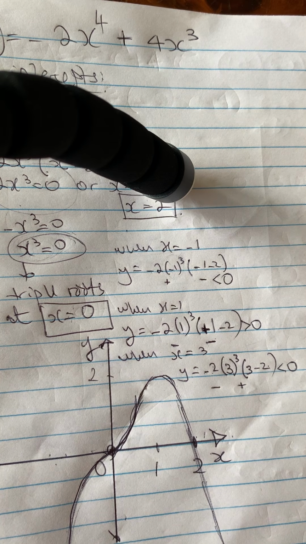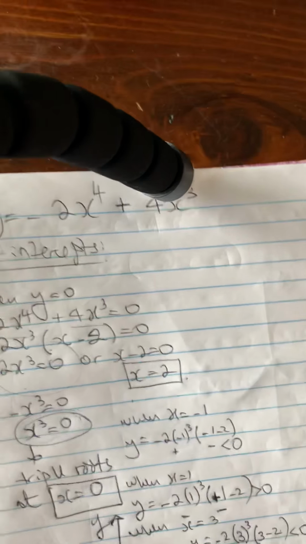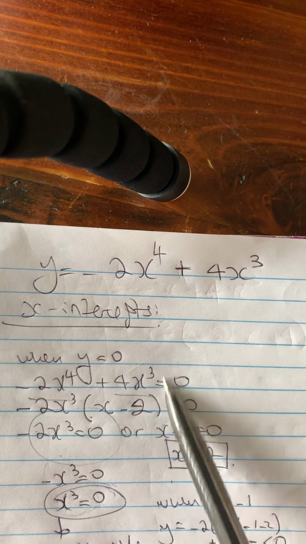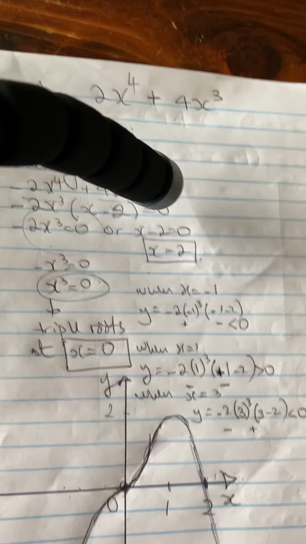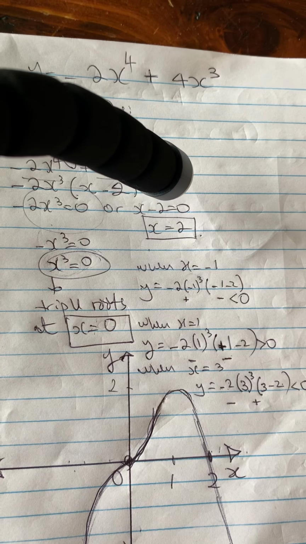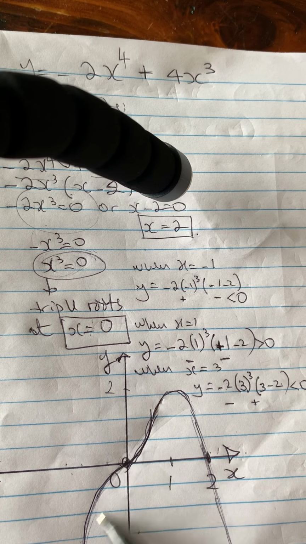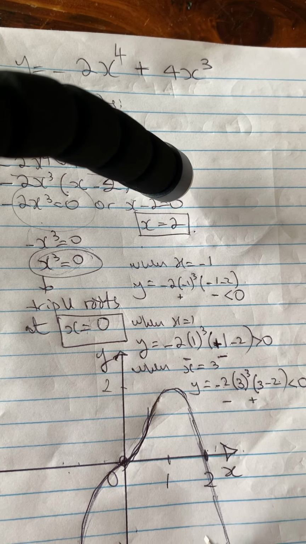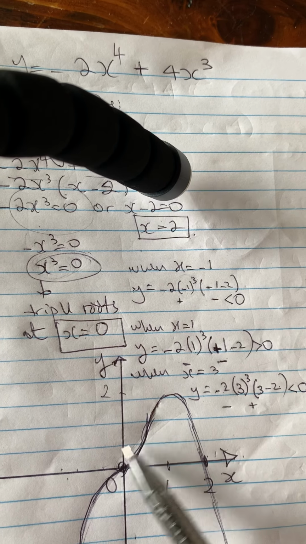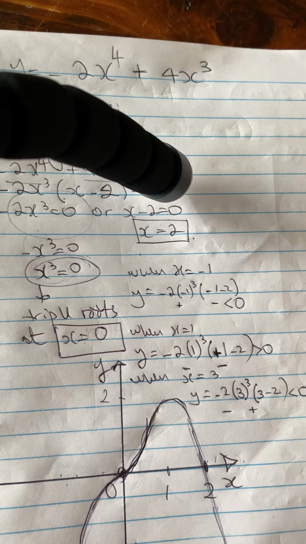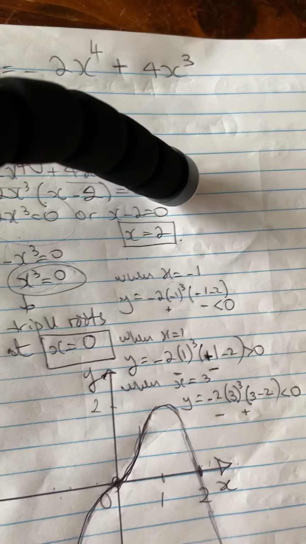Okay, and notice the coefficient of x to the 4 in this one is negative. And so that's why this kind of looks like a weird looking m. So if the coefficient of x to the 4 is negative, you get an m-like shape. And if the coefficient of x to the 4 is positive, you get a w shape. Okay, there you go.